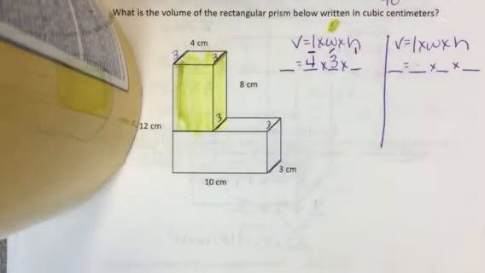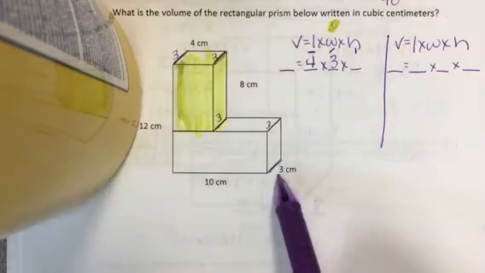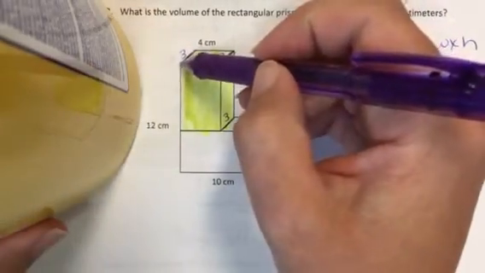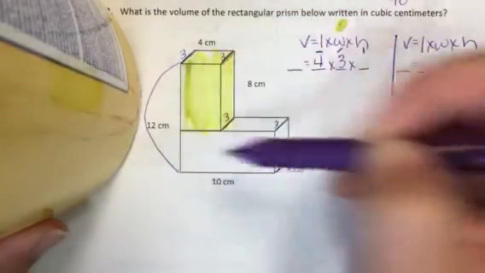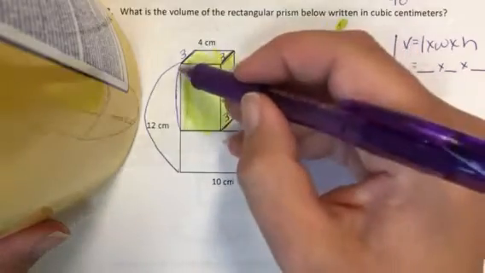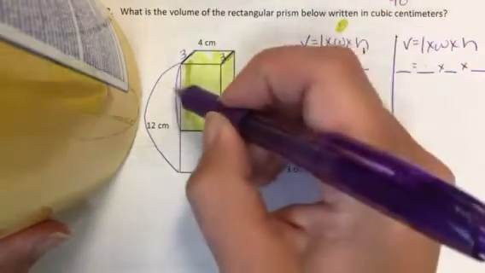Remember, my width is diagonal, and I kept tracking around until I found a diagonal that was labeled. So now I'm looking for a height. Okay? This whole thing is 12, but I only want this part. So let's look for any more heights labeled. Oh, this one's labeled as 8, so this part's 8.